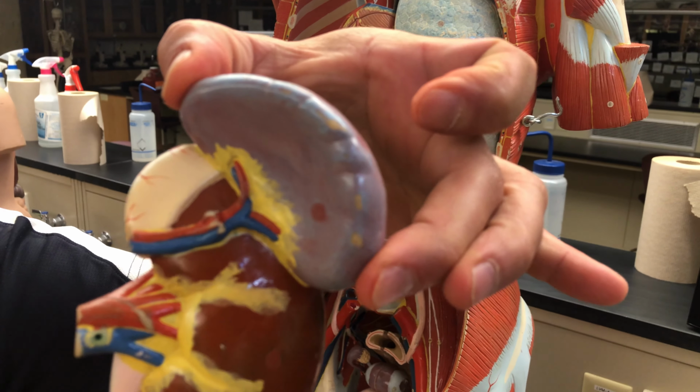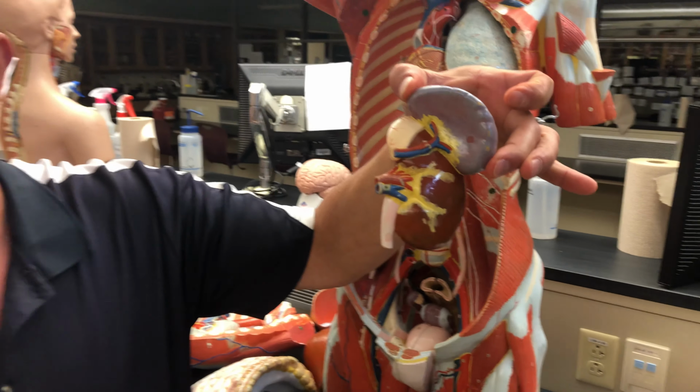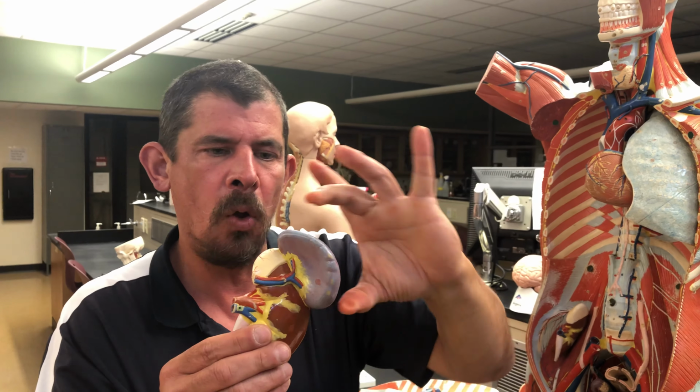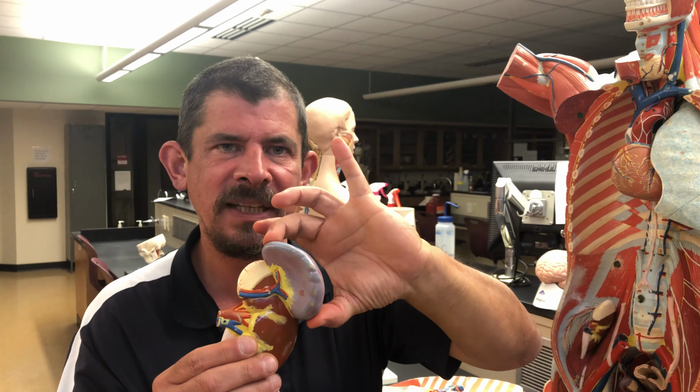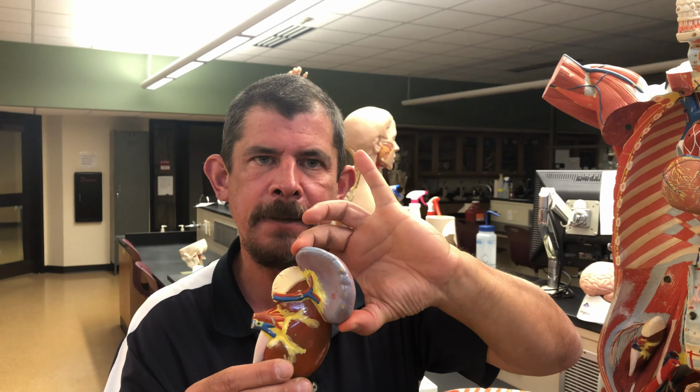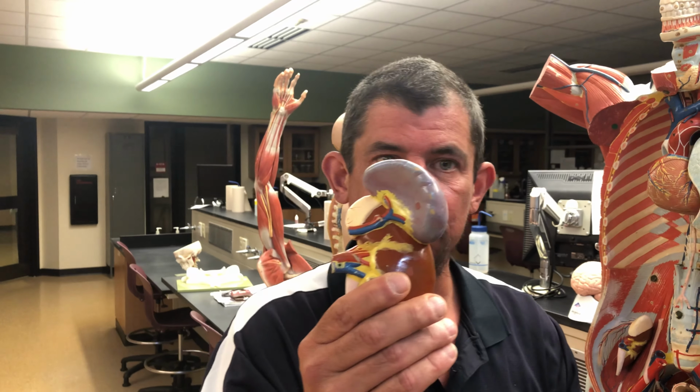And again, why is it part of the cardiovascular system? It contains a large amount of blood that we use in case we have a drop in our blood volume. The spleen holds about a pint of blood that can be released out into the system to help maintain blood volume, therefore help maintain blood pressure in our body. Okay, so that is the spleen.